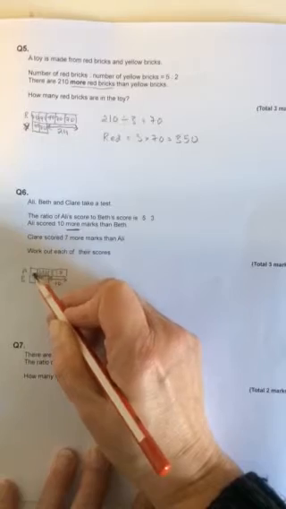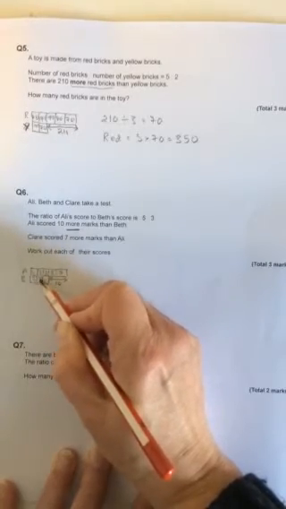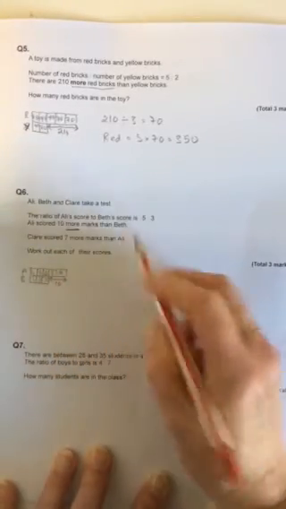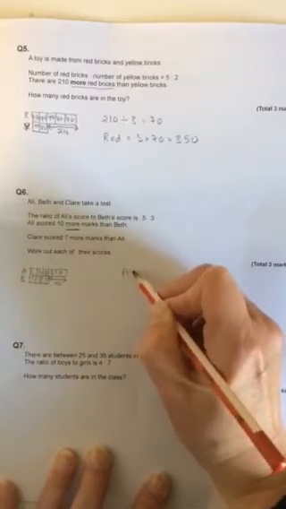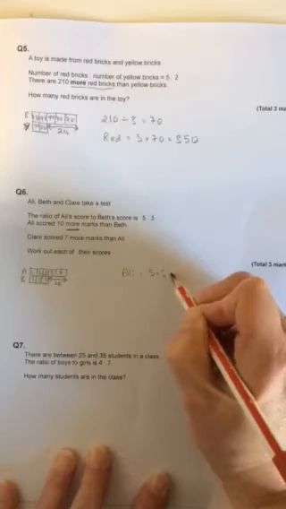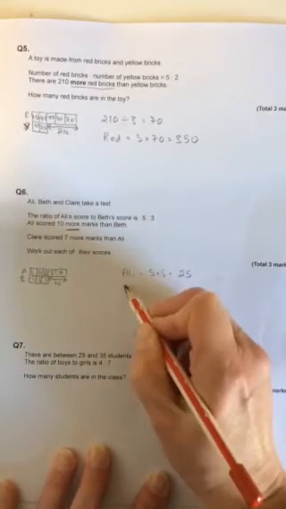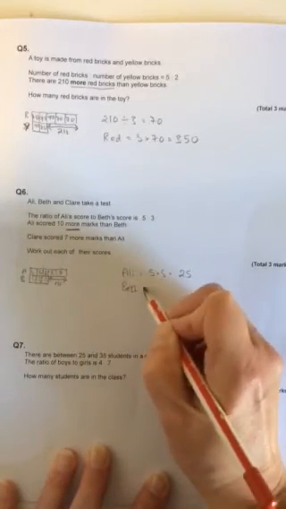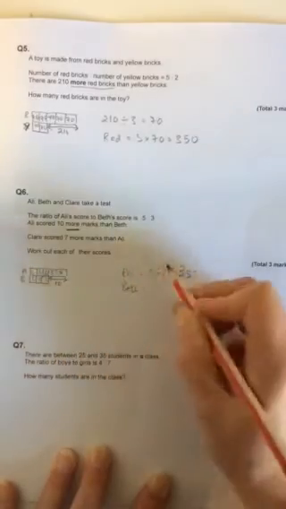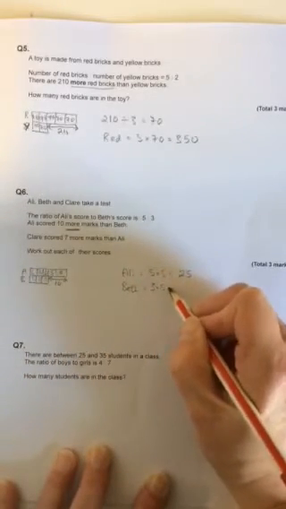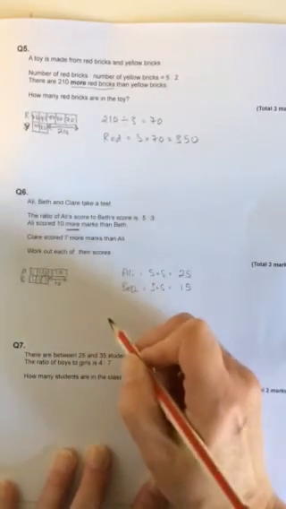So Ali must have 5 times 5, so she scored 25. Beth has 3 boxes, so she's got 3 times 5, so she scored 15.